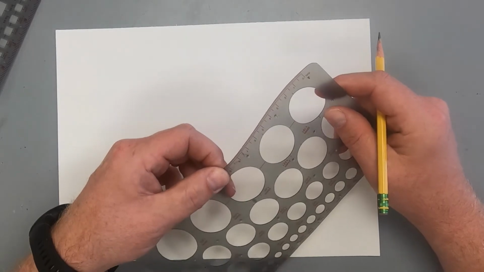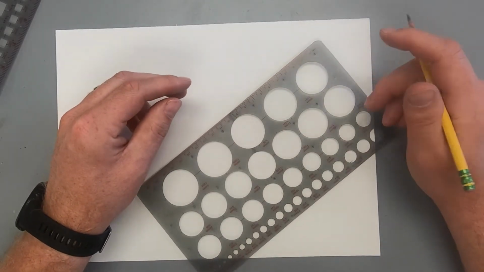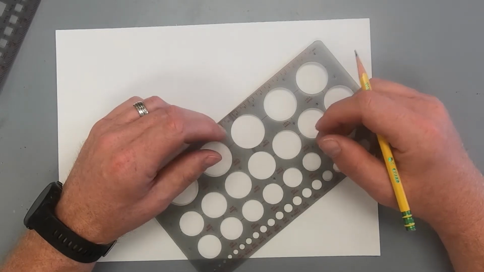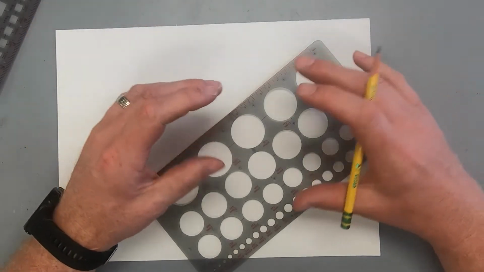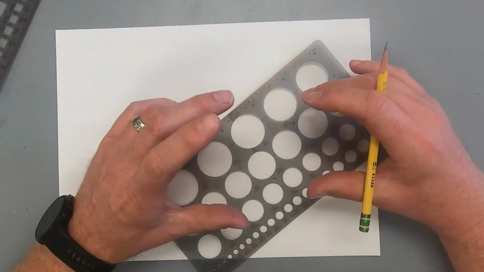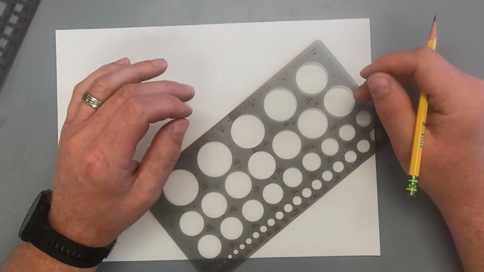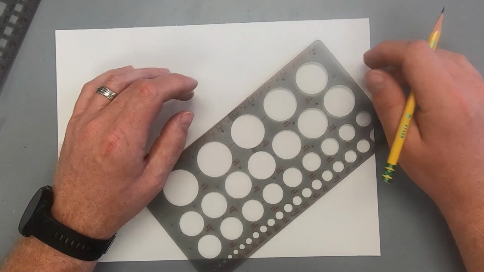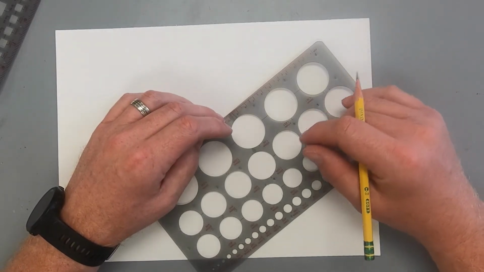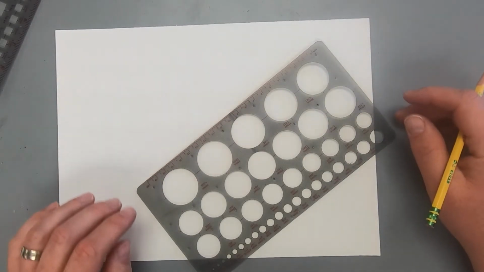A marker cap, a cap to a small bottle, coins would probably work the easiest because you've got a variety of things. Even if you've got all the way up to a 50-cent piece, that would work out well. So you go dimes, nickels, pennies, quarters, 50 cent. That would give you all the things that you need for this.